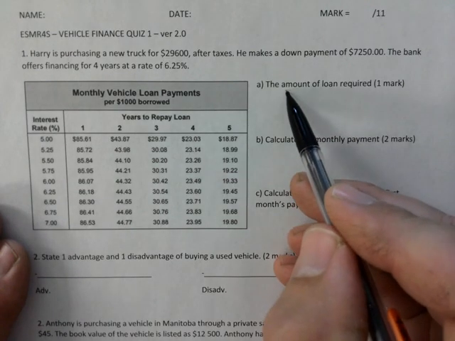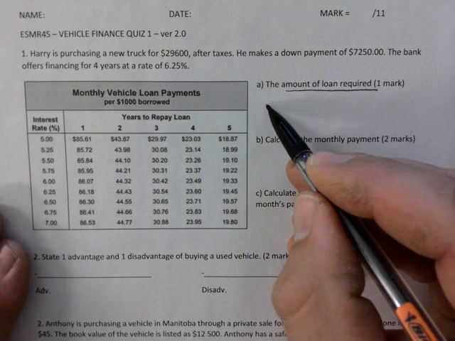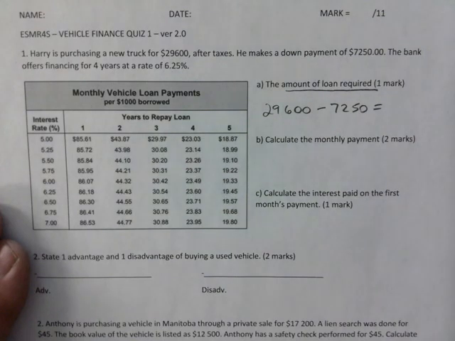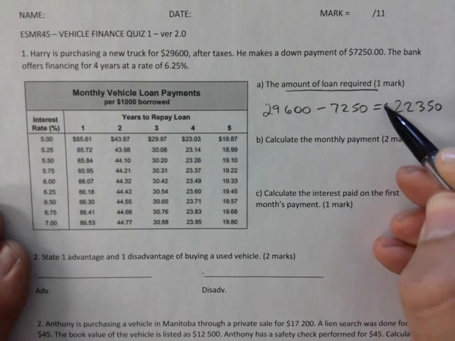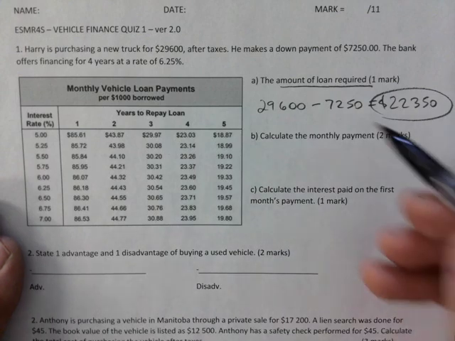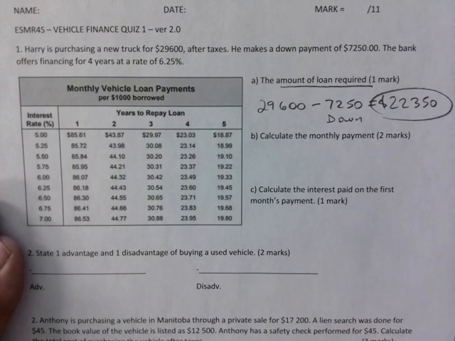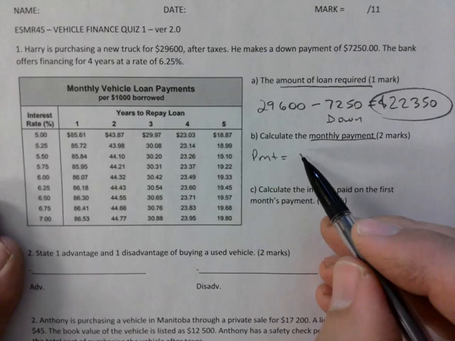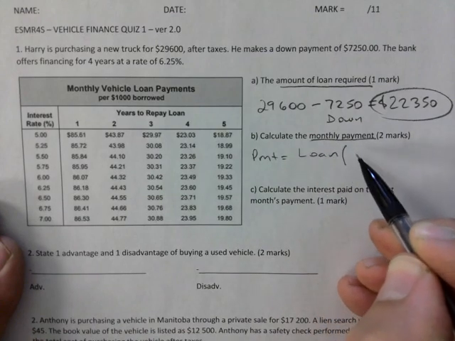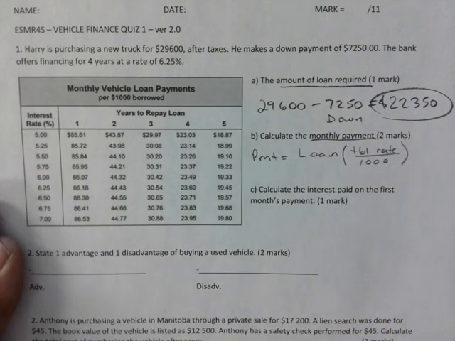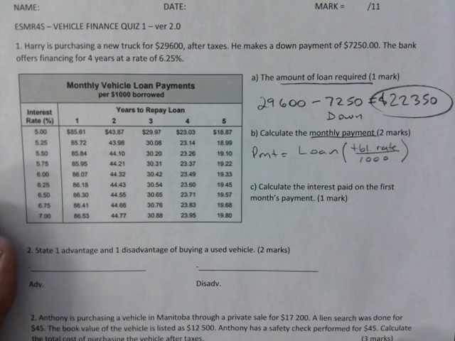So basically, the loan required, right? We would just go 29,600 minus 7,250. It's 22,350. Remember this? The loan, right? Take away the down payment. Calculate the monthly payment. To get your payment, this formula should be on your study sheet anyways. Nowhere else, by the way. It's not on the formula sheet, any of that.